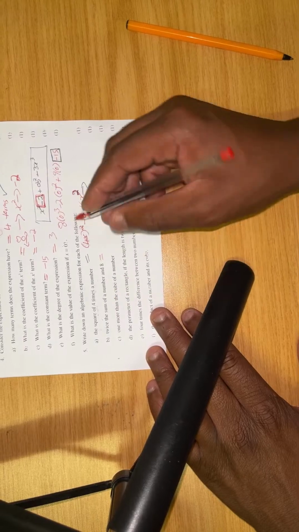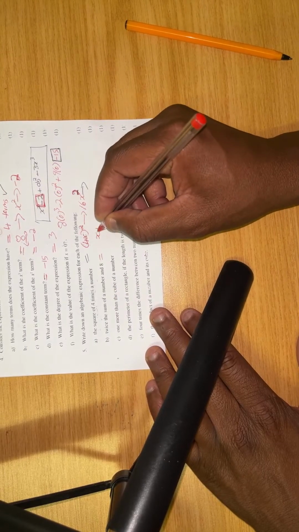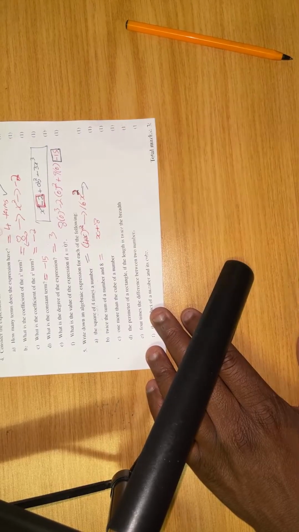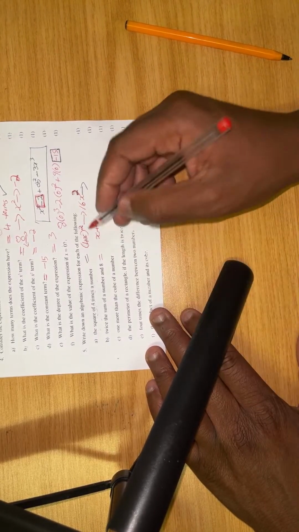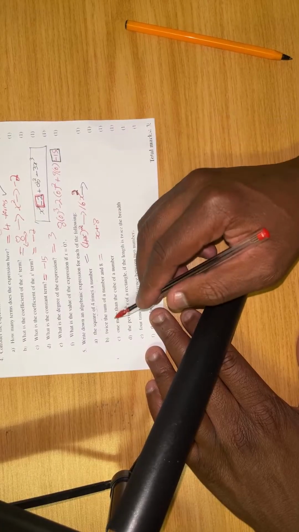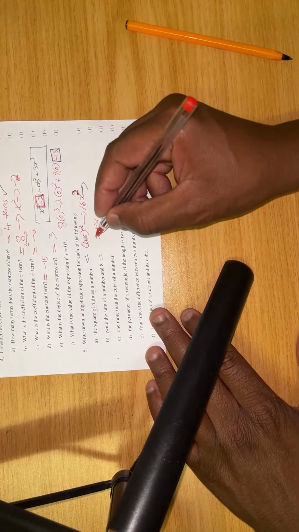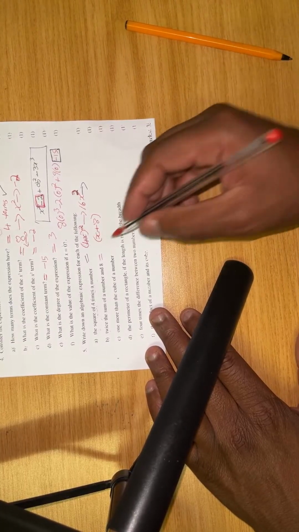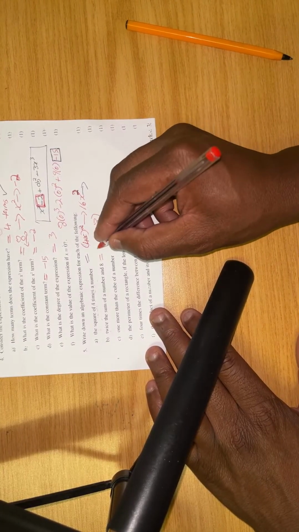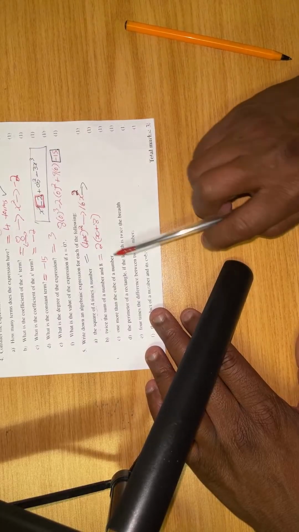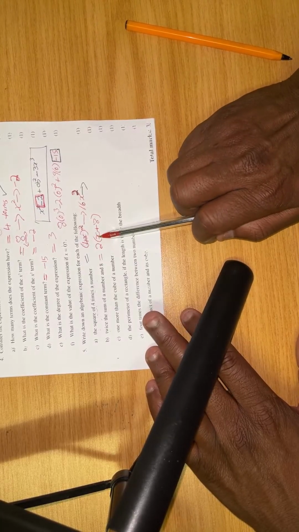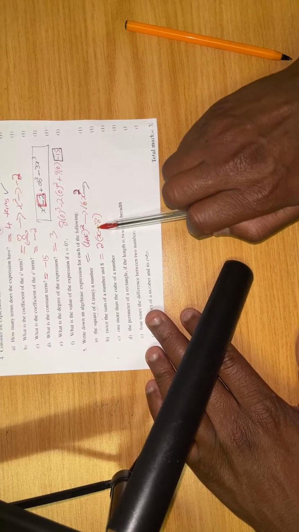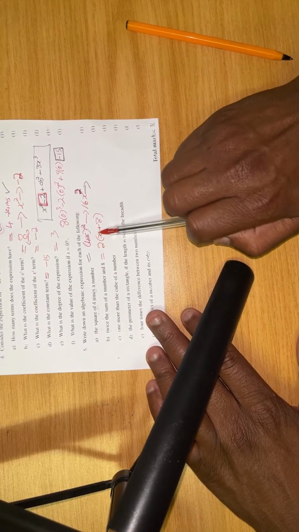Sum of a number. Sum, we add x plus 8. But this x plus 8, they are saying twice the sum. It means it must be inside the brackets. And then you multiply by 2. So it's basically 2 multiplied by the sum of a number and 8.